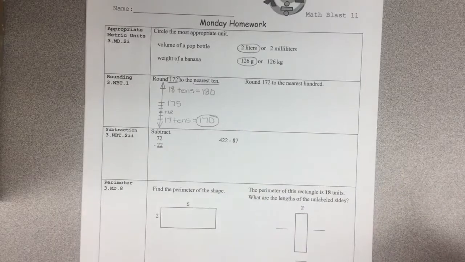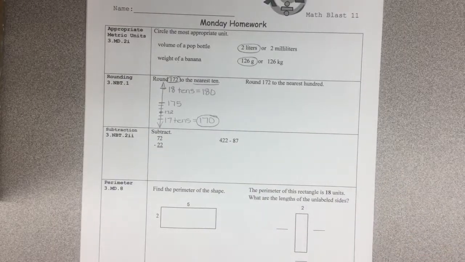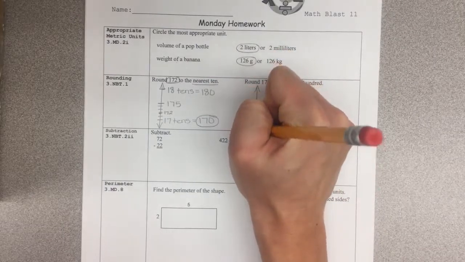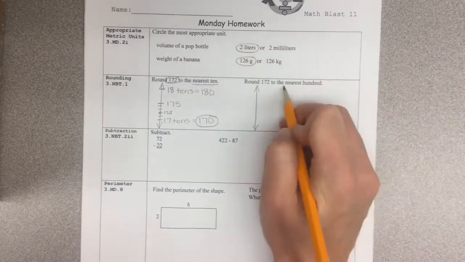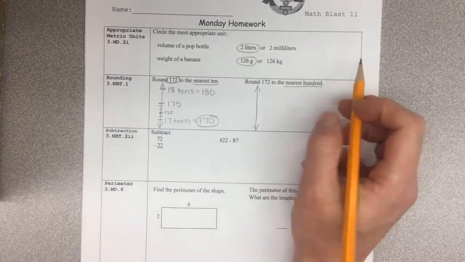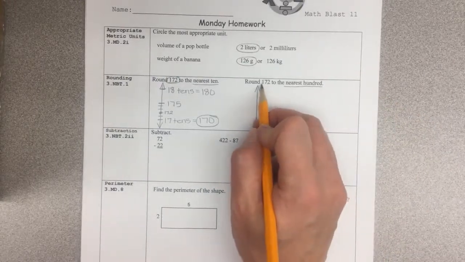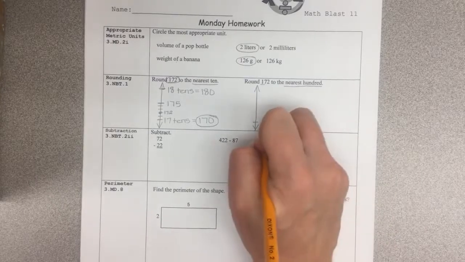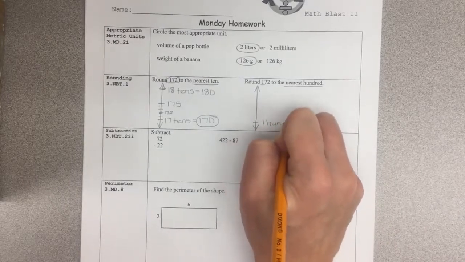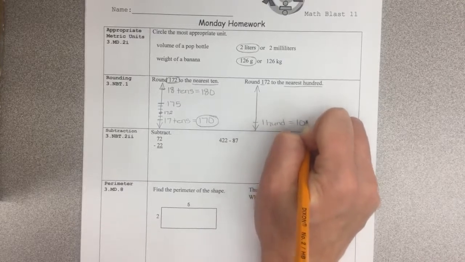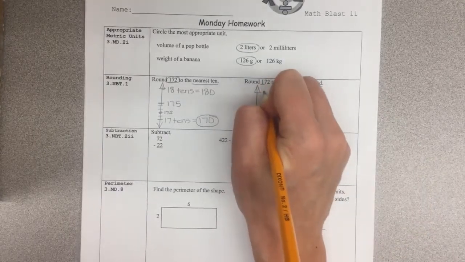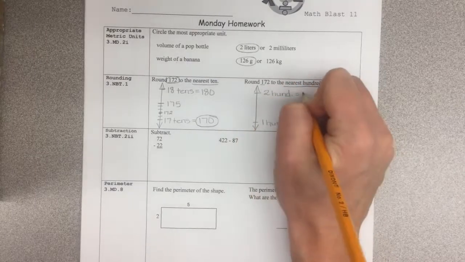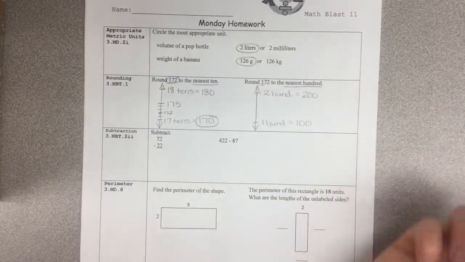Round 172 to the nearest 100. Again, I'm going to draw a vertical number line. But in this case, I'm being asked to round to the nearest 100. So I'm asking myself, how many hundreds make up my number 172 right now? I have 1 hundred. In standard form, that is 100. If I add on one more 100, I would have 2 hundreds, which is equal to 200 in standard form.